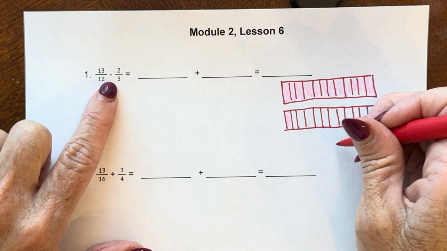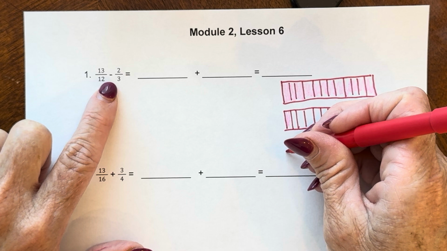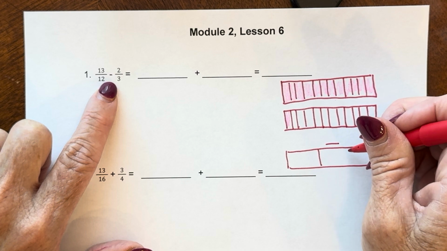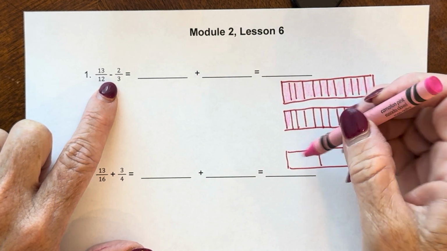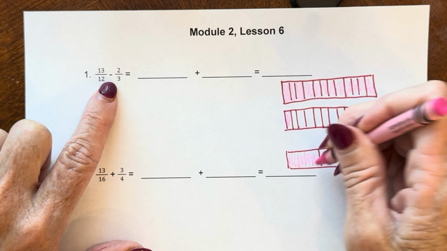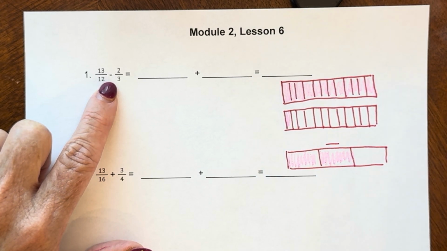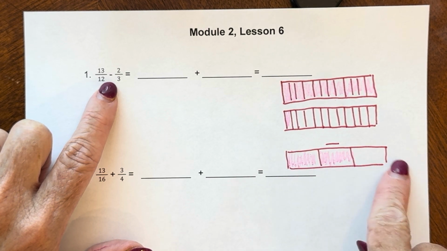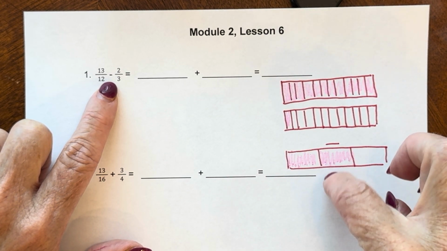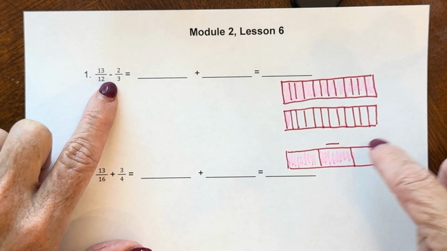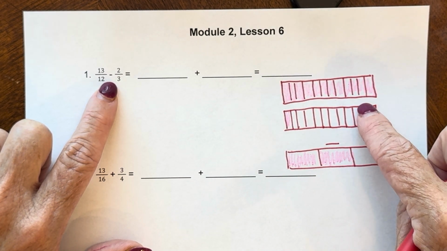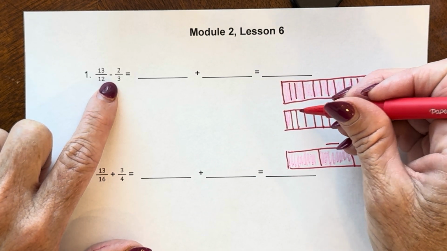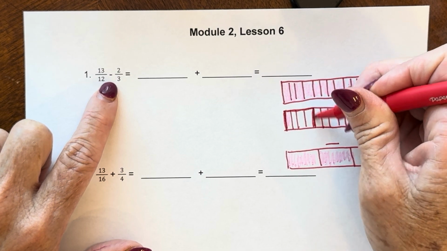They want me to subtract or take away 2/3. So they want me to subtract 2/3. This is what they want me to take away. So they don't want me just to take away 2 pieces. They want me to take away this much, 2 out of 3. So I need to make them the same size so I know how many pieces to really take away from here.